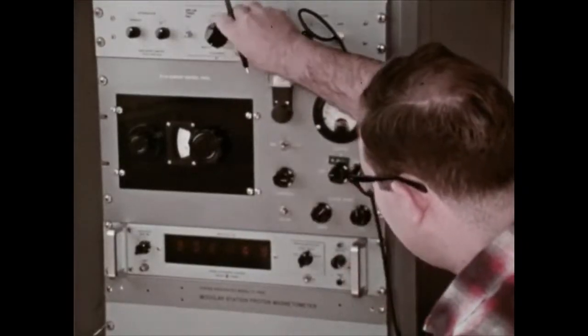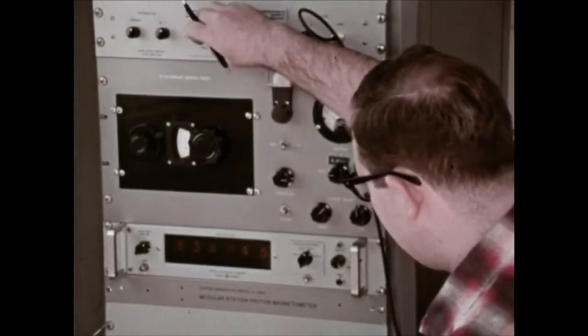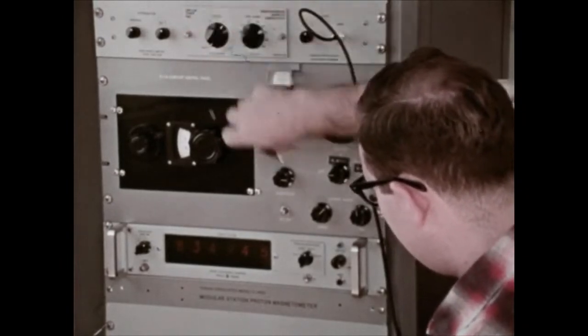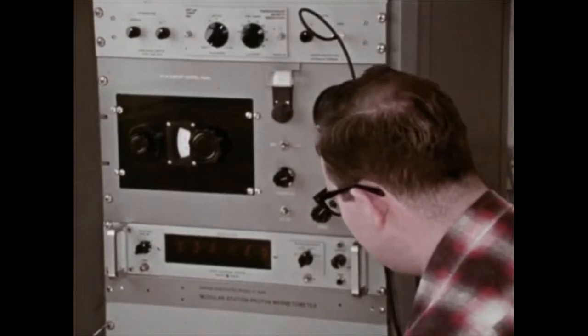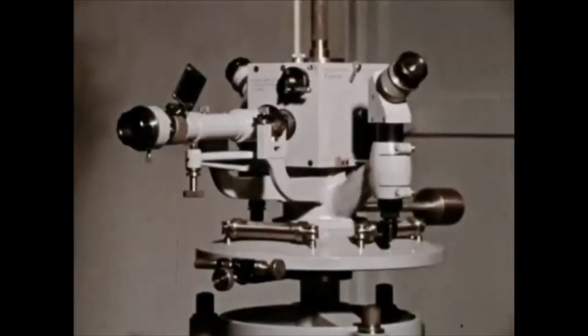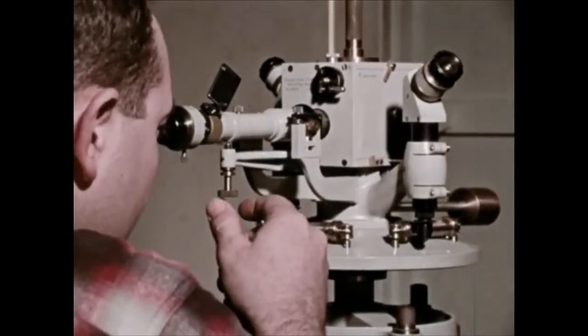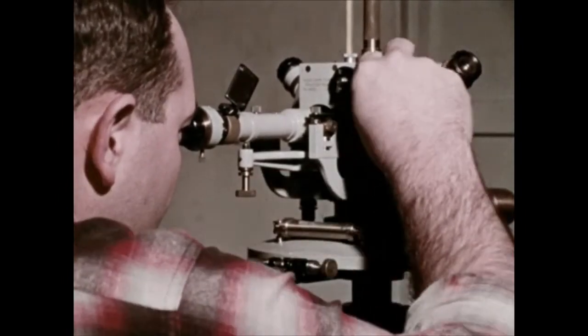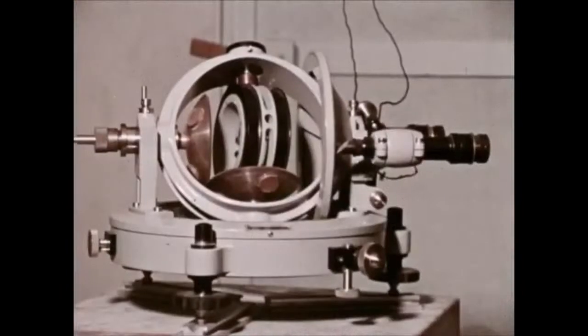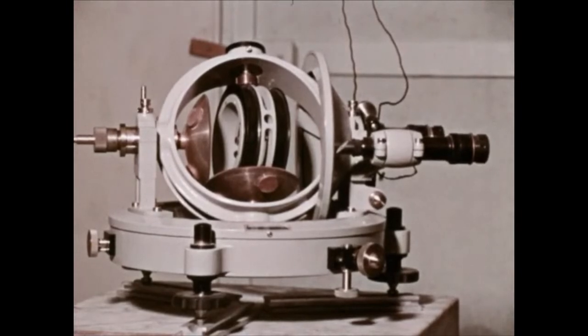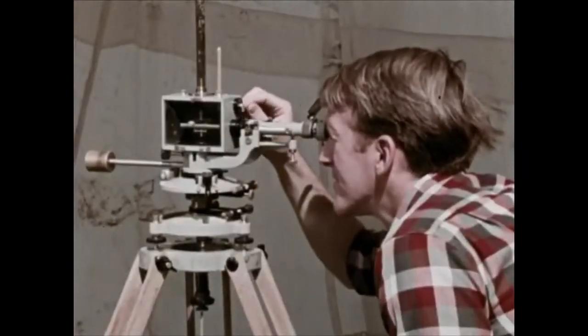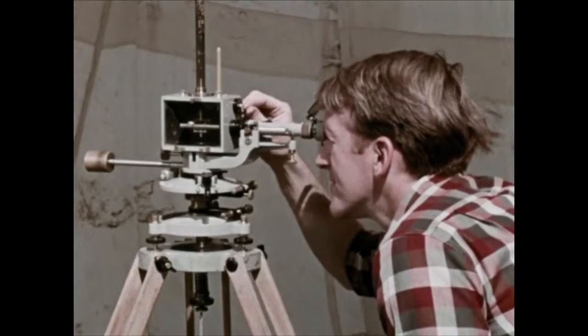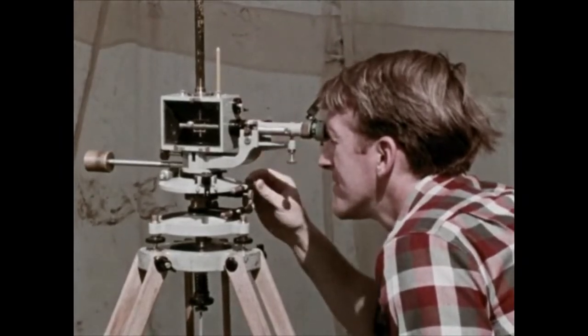At the control console, precise readings can be made of variations in the intensity of the Earth's magnetic field at this location. This is an observatory-type magnetometer used for measuring magnetic declination or deviation from true north. This instrument, an Earth inductor, measures magnetic inclination or dip. Measurements of the Earth's magnetic field are also made in many places away from permanent stations.